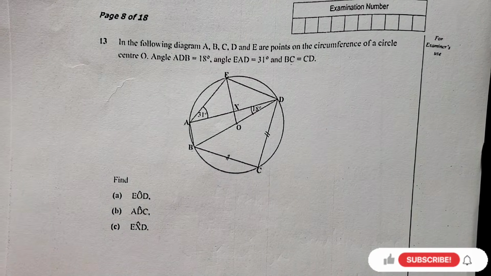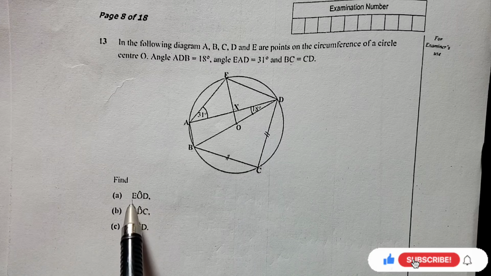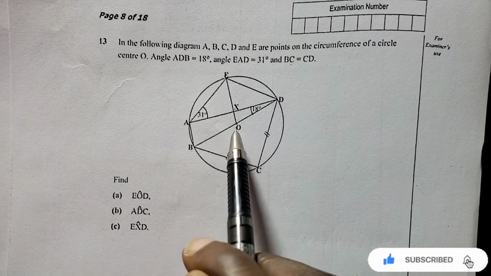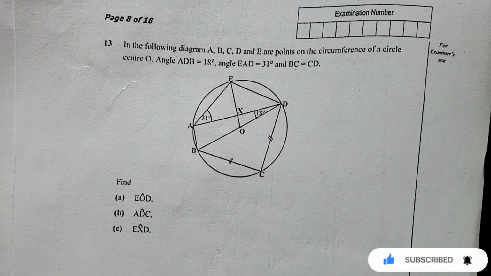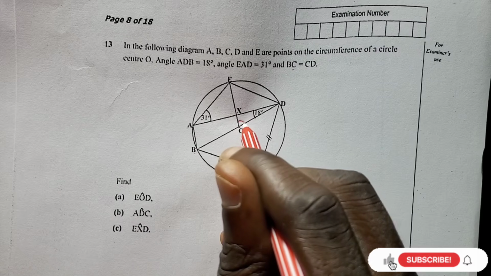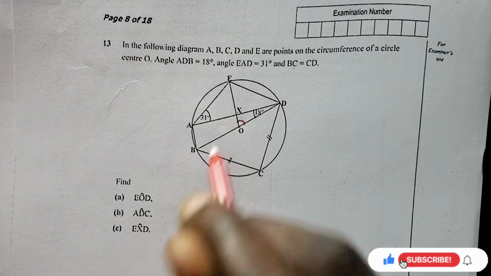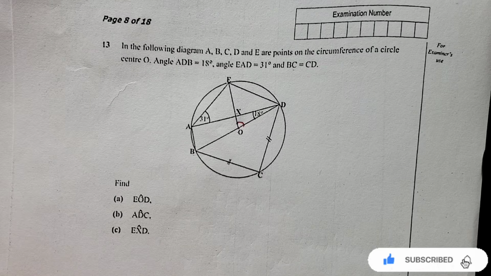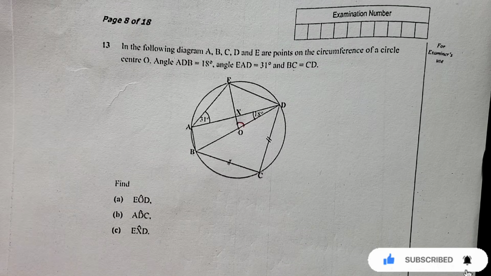The first question is saying, find angle EOD. This is the angle at the center here. Can you remember one of the properties or theorems of a circle?